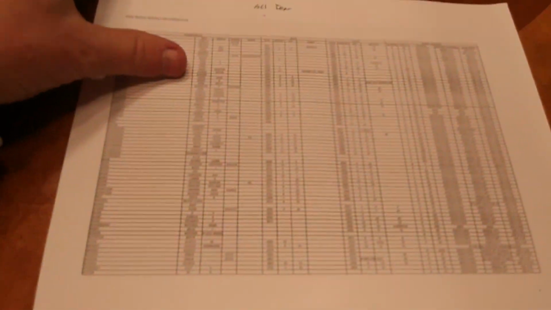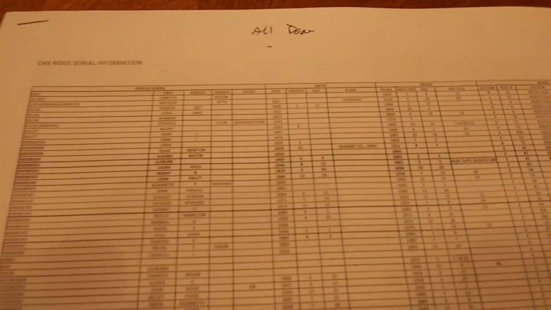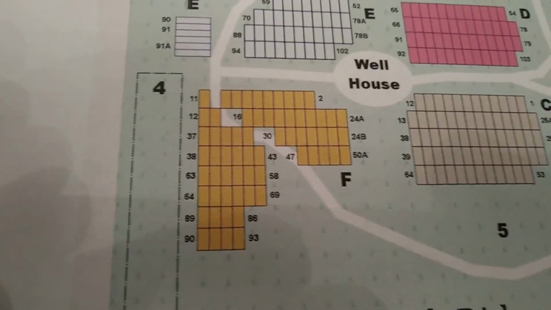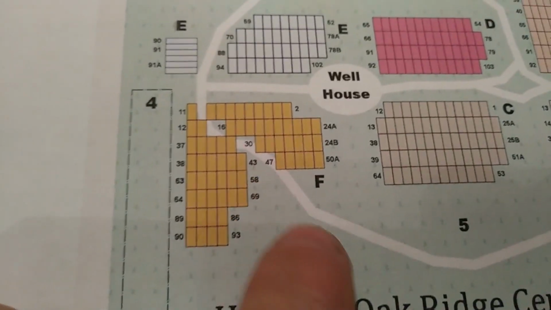So we have a bunch of data in spreadsheets of all of the people that are buried at Oak Ridge, what their names were, what year they were born and died, where their location is in the cemetery, and a lot of other information that's in this spreadsheet. Now what I was able to do is take each name and location in the cemetery, as well as some of the ownership information of each of these plots and lots, and integrate that in with the GIS system. So let's focus a little bit on what one of the sections, section F, looks like.